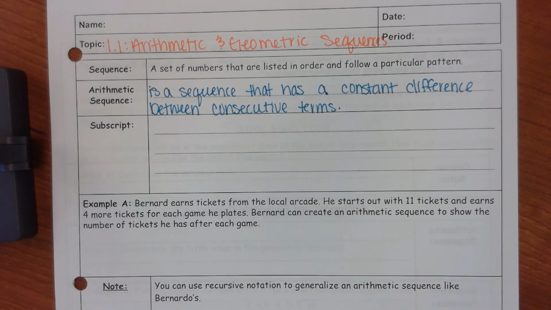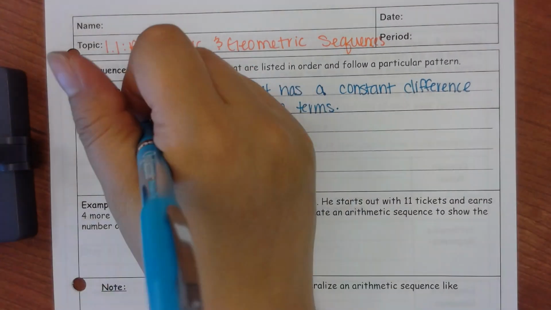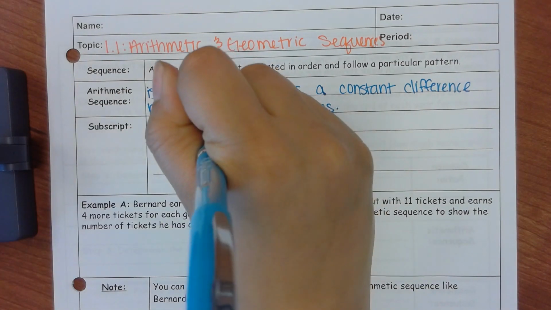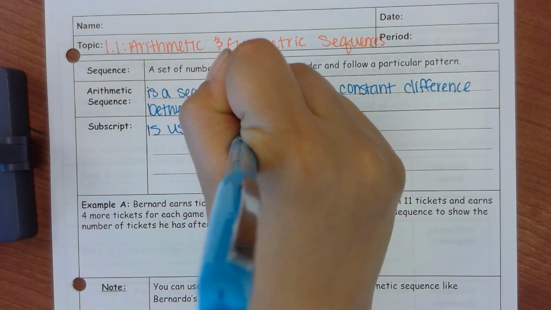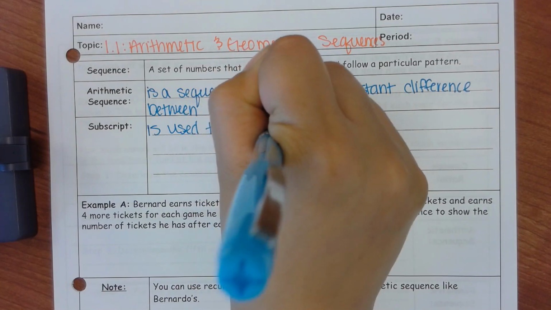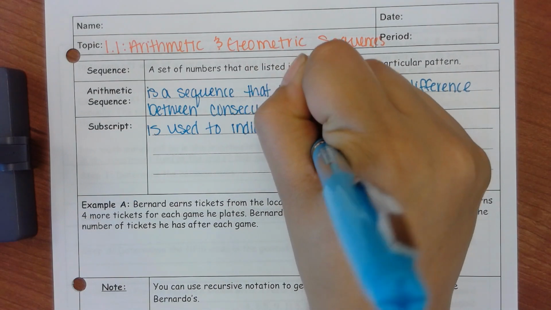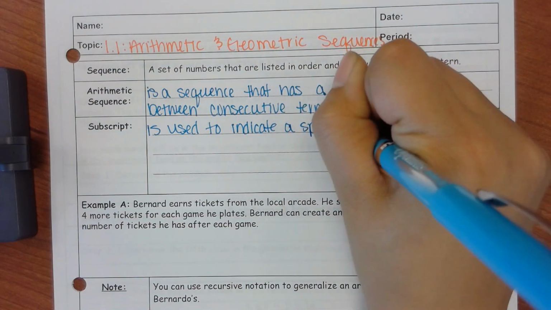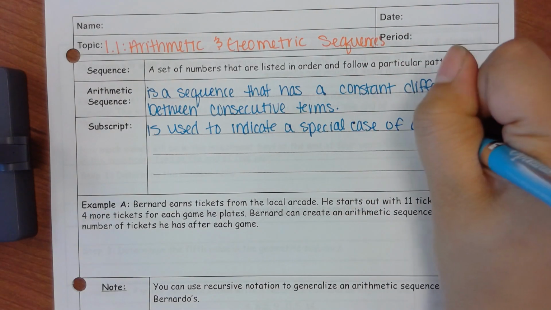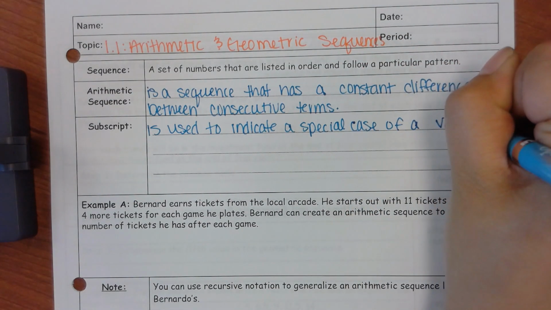So the term A1 indicates the first term of a sequence. And so on.